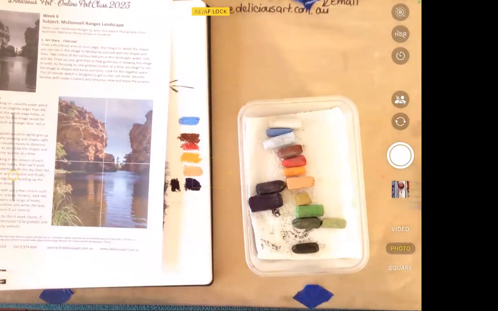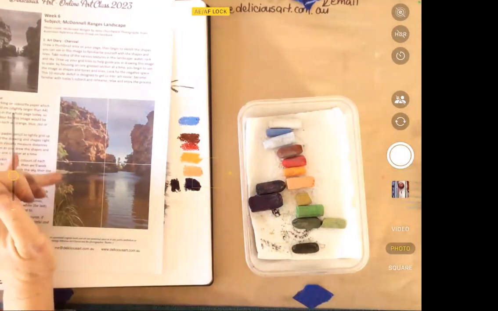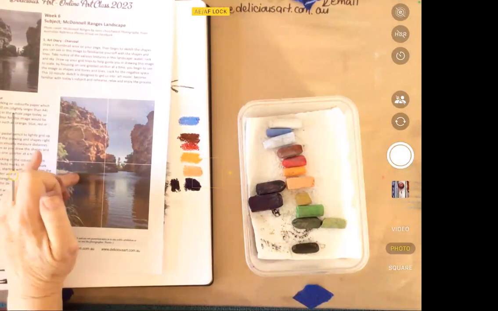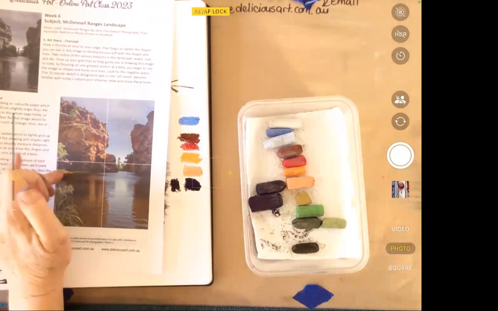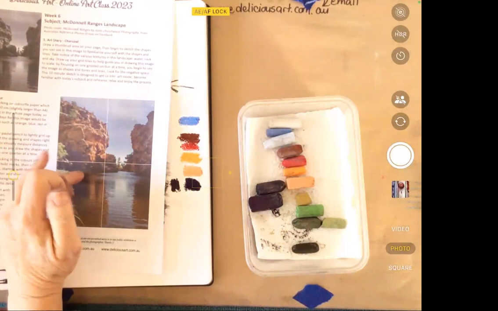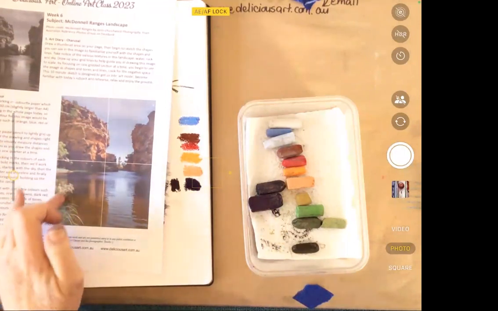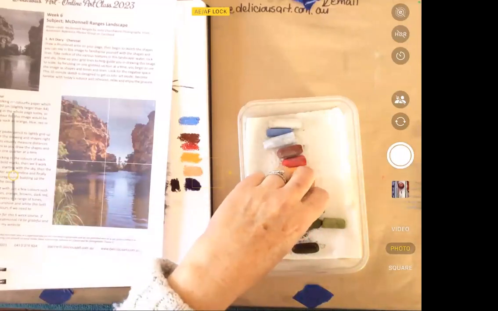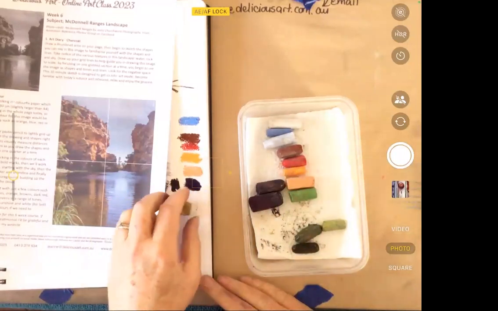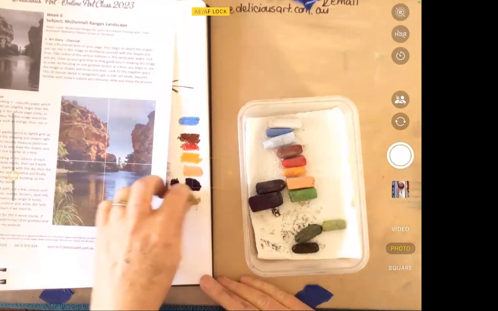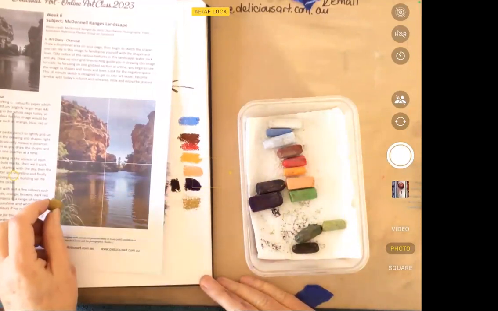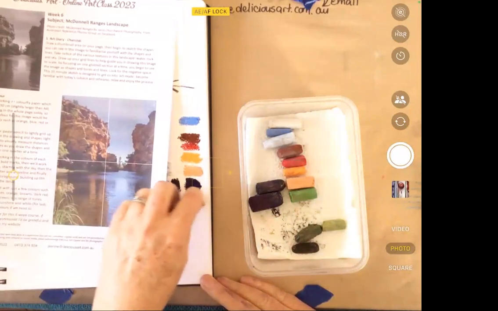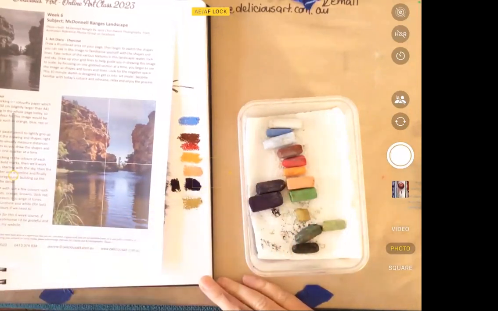Lovely. Then I grabbed some greens because there's green in the tree here on the left side. There's some green grass on the left side as well, just on that little sandbank, and over here towards the middle. And then we've got green and a bit of a kind of a weedy plant on the foreground. So I also picked up this colour. I don't know where I'll put that, but I might not put it anywhere, but I quite liked the idea of it anyway. It's an ochre.